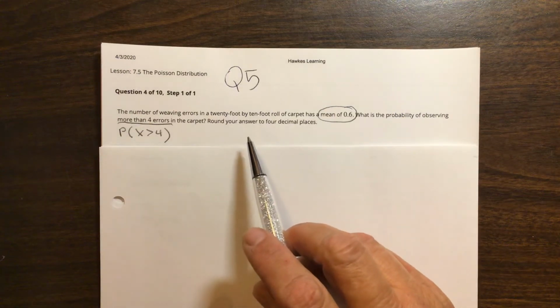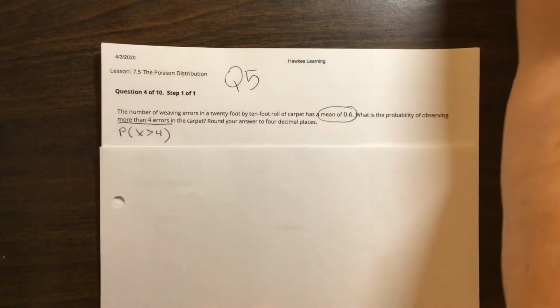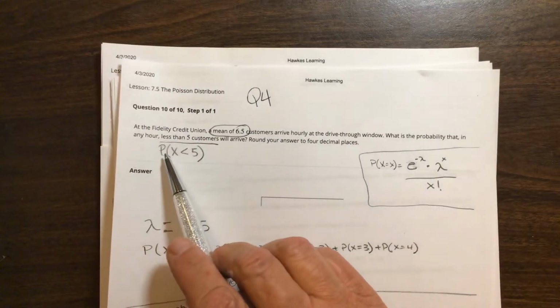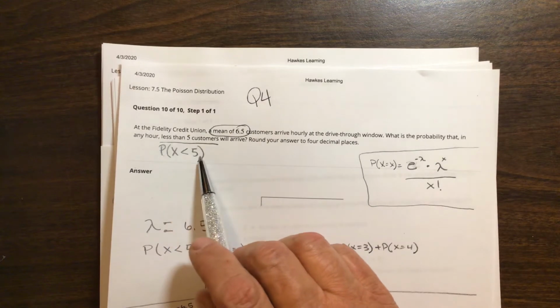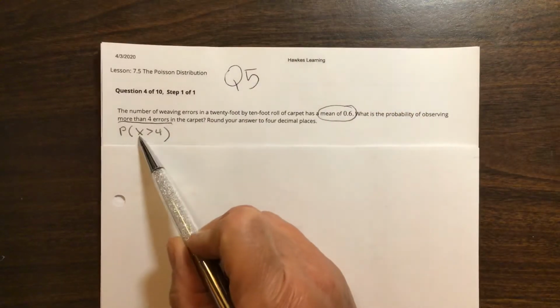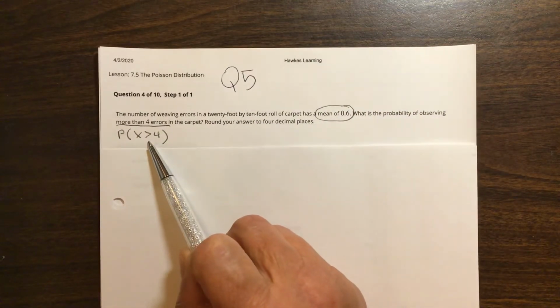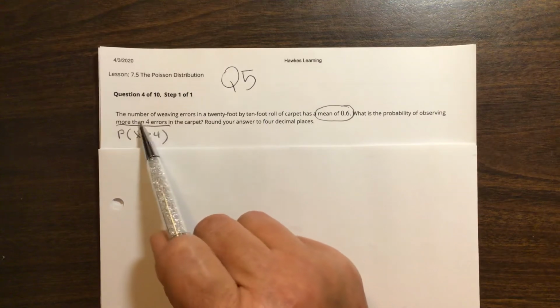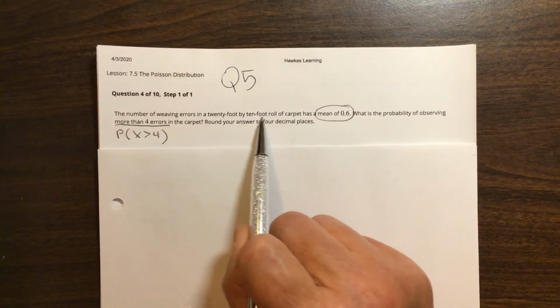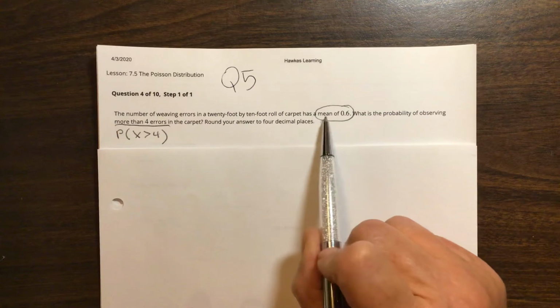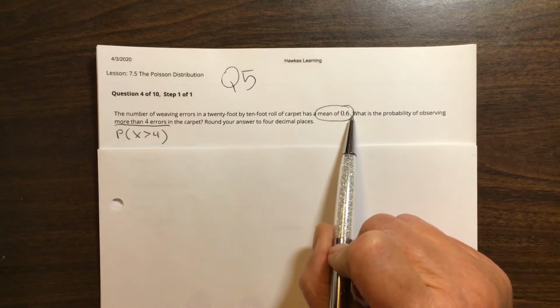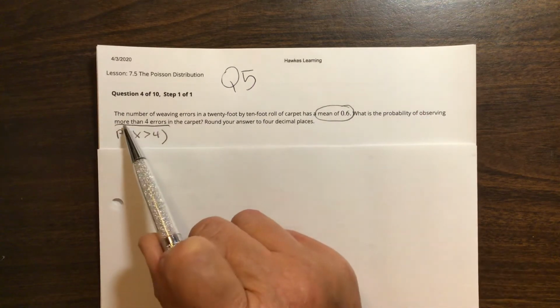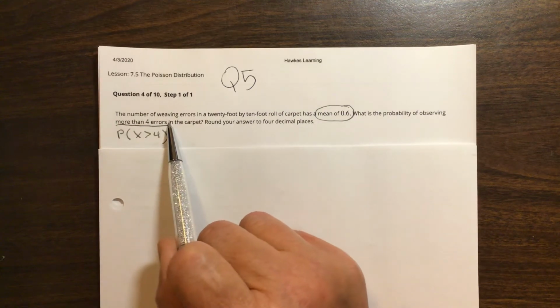Okay, in the previous example, we had x being less than some value. And now we're going to work an example where x is greater than some value. Okay, so weaving errors in a roll of carpet, mean of 0.6. What's the probability of observing more than 4 errors?